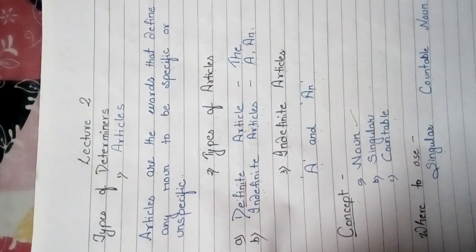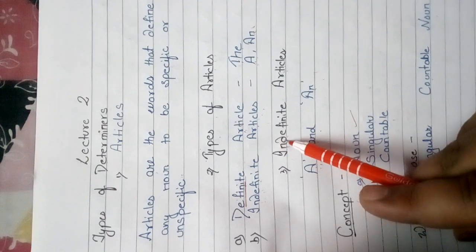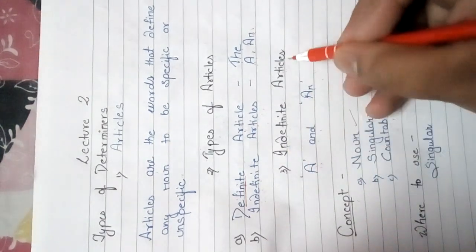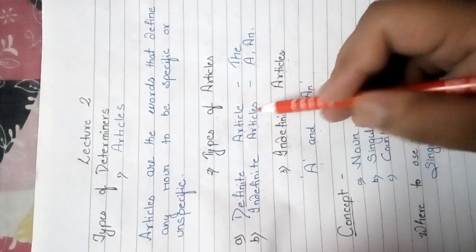Before starting with the definite article, I would like to start the whole topic from the indefinite article, because if we go through the indefinite article, it will be very easy to build the concept of the definite article.